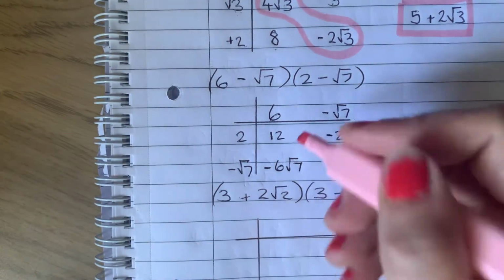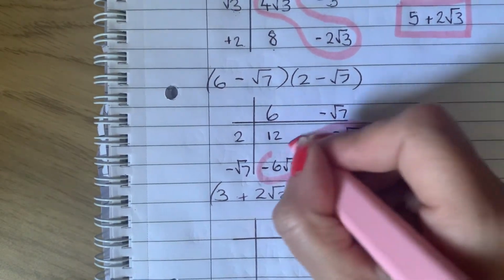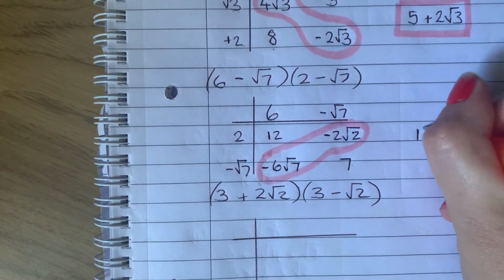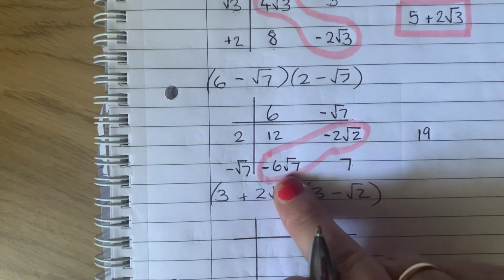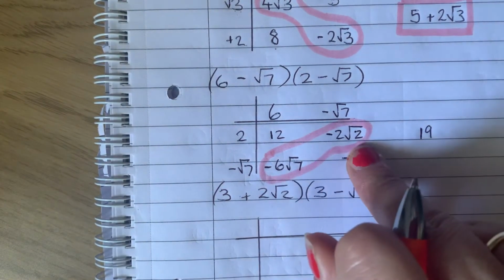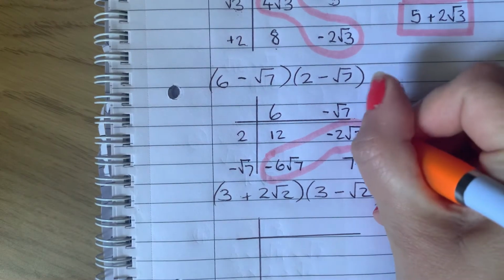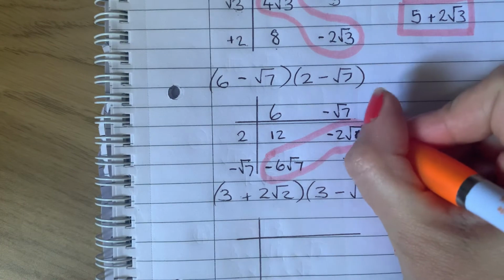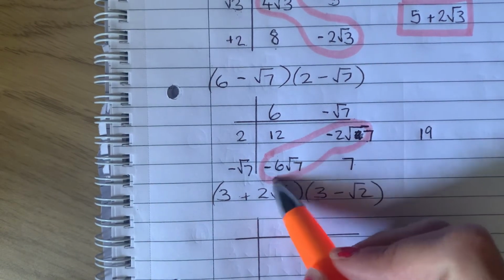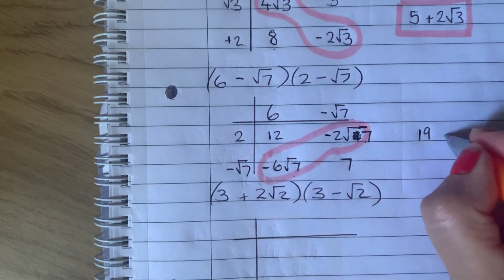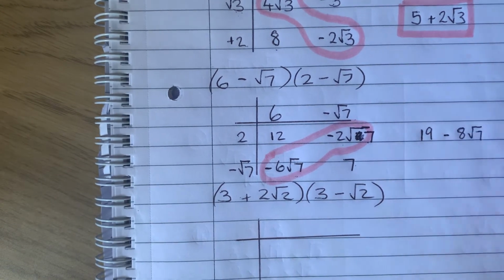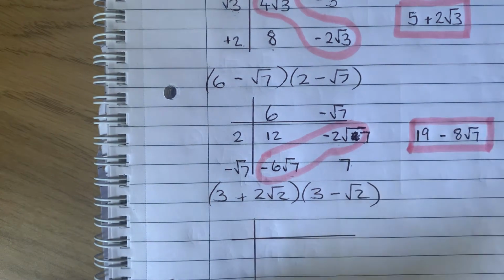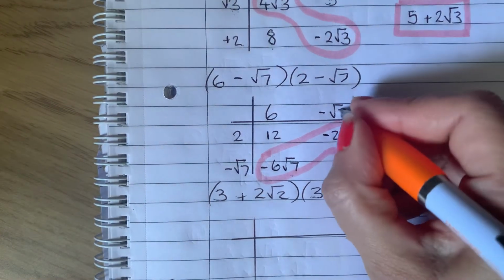So let's collect up our terms. Right, so do our numbers first of all. 12 and 7 is 19. And then I've got minus 6 root 7, take away another, oops, that should have been 7, not 2. Sorry about that, guys. We all make mistakes. Minus 2 root 7 and minus 6 root 7, so that would be minus 8 root 7. Possibly my handwriting up there.